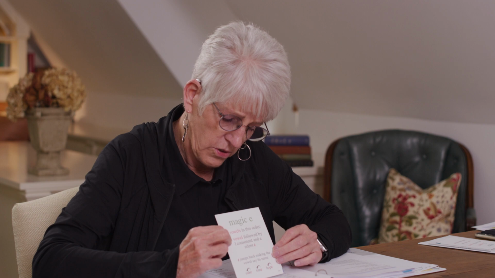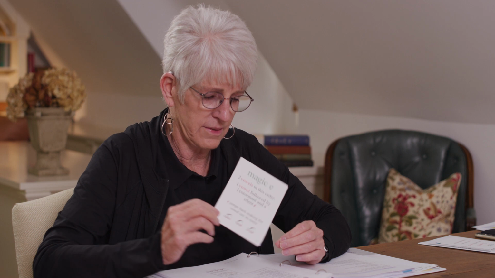Order matters. And what order do they have to be in? 1 vowel followed by 1 consonant and a silent E. And then what does that E do? The E jumps back, making the vowel say its name. Right. So the vowels in these words would say A, I, O. And teachers, if I have not taught magic E yet, which is likely I haven't, I wouldn't ask them to pronounce these words. So that would be the next step.